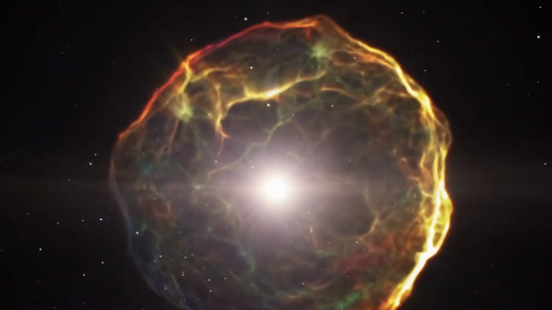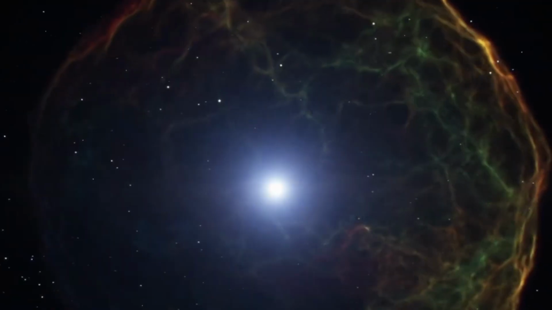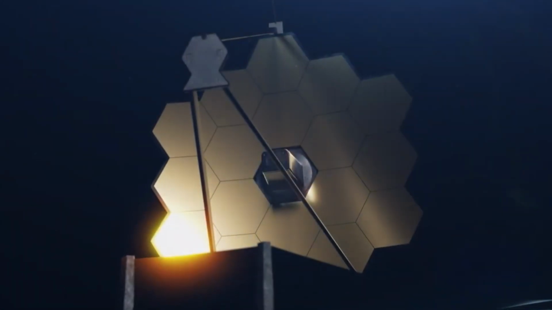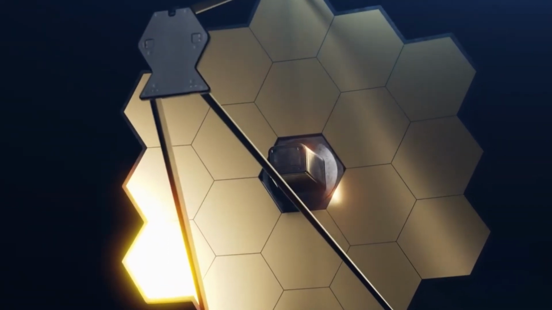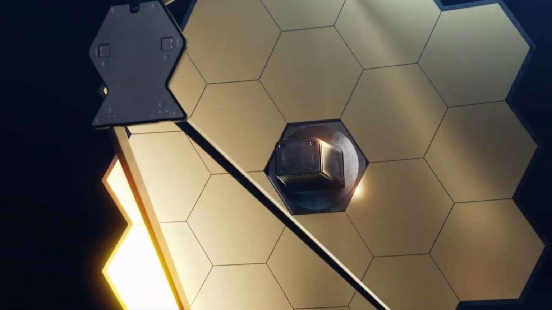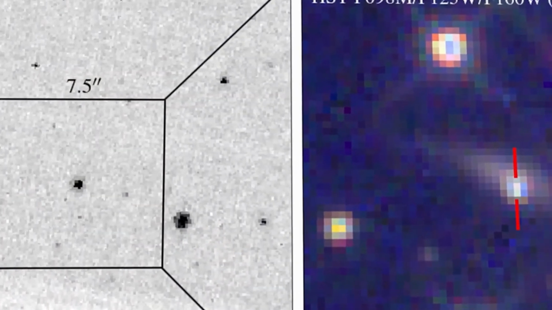Over the 18 months that followed, this event became the most intensely studied gamma-ray burst in history. Scientists gave it a name that reflected its sheer extremity: the brightest of all time. But as researchers began to analyze the data, each answer seemed to open the door to new and deeper questions.